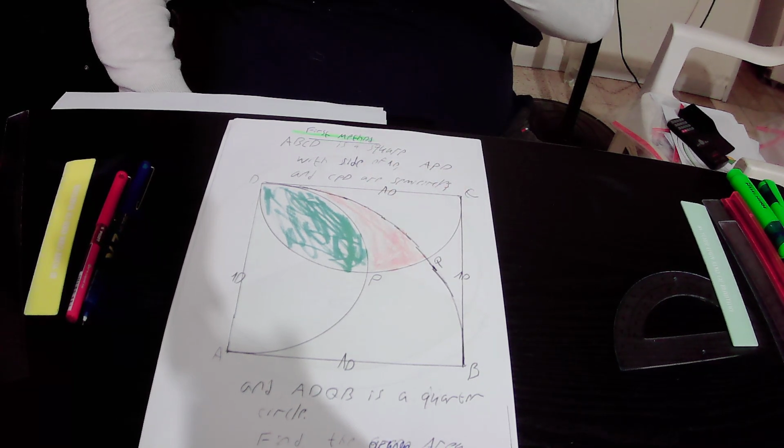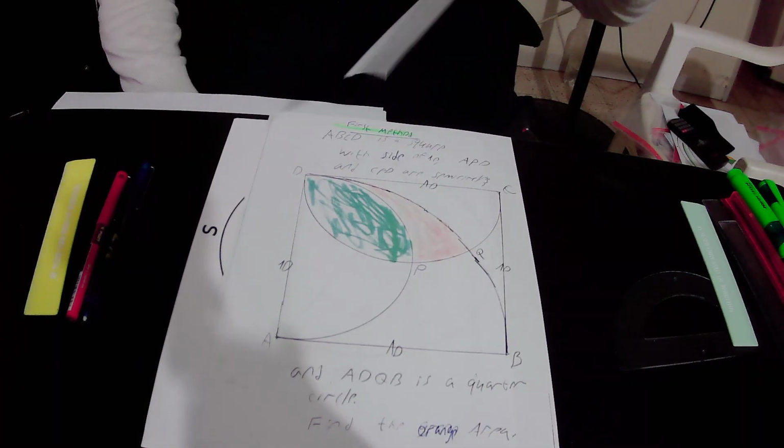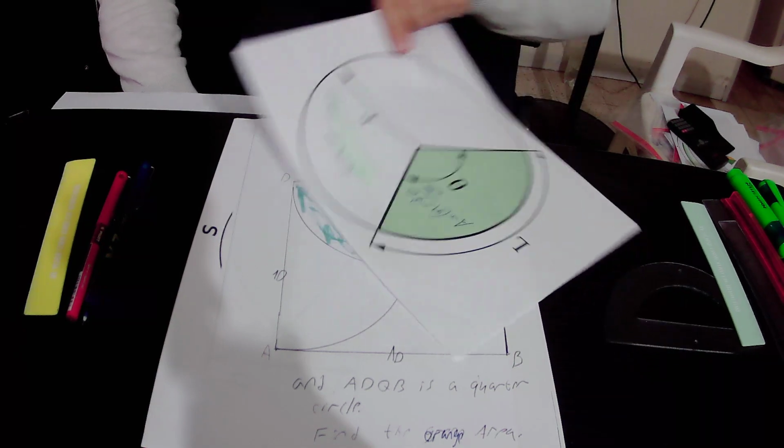Okay, so we start with the first method, but first I will explain what the area of a sector is.